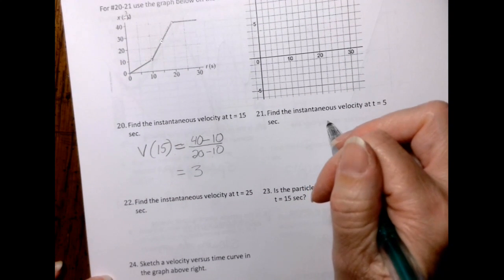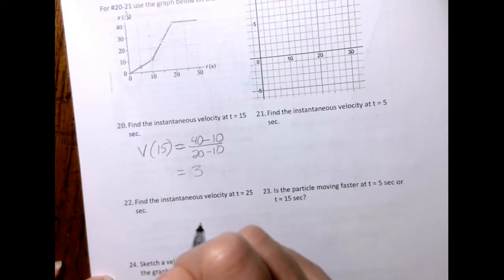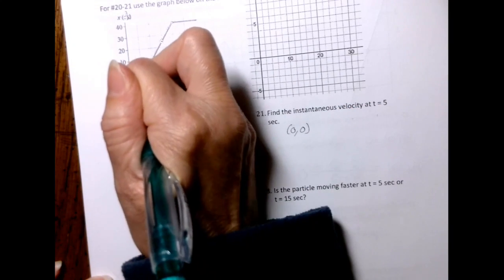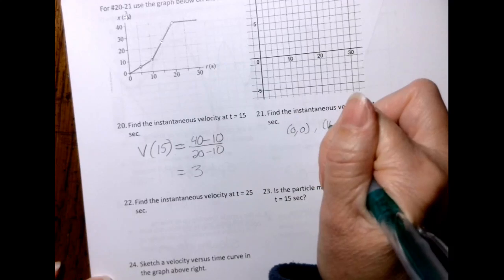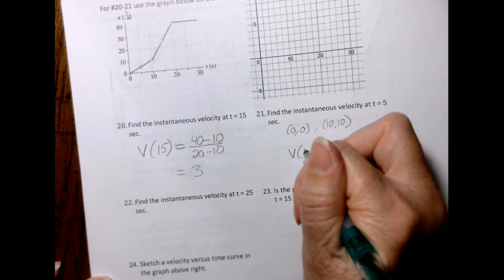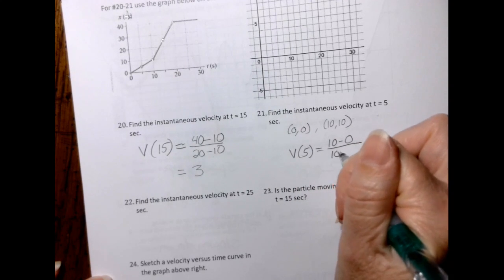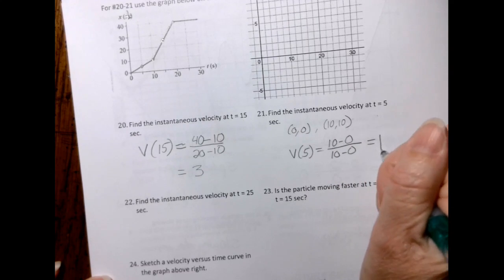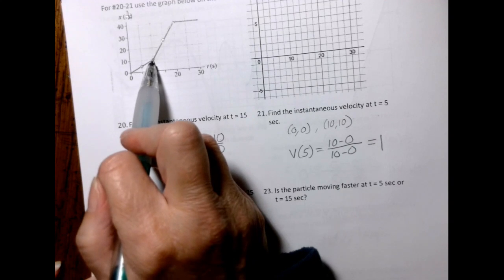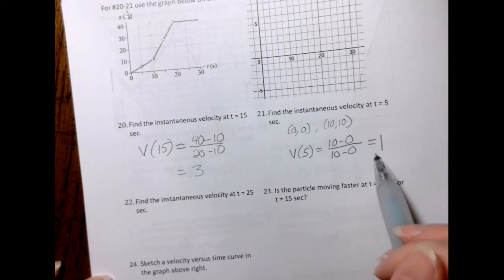Find the instantaneous velocity at 5. Here I am at 5, that's linear. So now I'm going to use the point (0, 0), because that's a nice point that's on that linear section. I'm going to use (10, 10), because that's on the linear piece, and it connects nicely. Velocity at 5: 10 take away 0 over 10 take away 0 looks like a slope of 1. And it matches, because if I rise 10, I run 10. The scale is not the same, so you've got to be careful. Rise 10, run 10. That's a slope of 1.